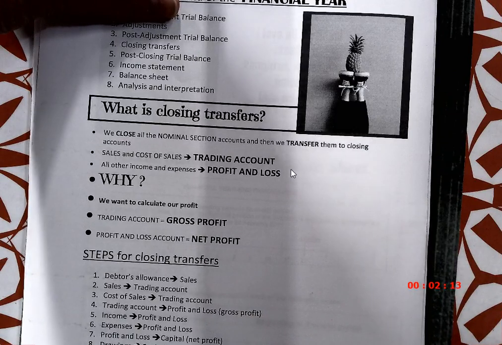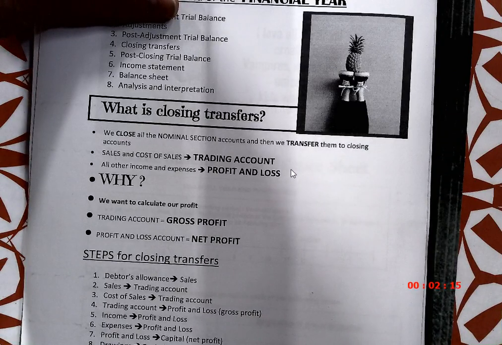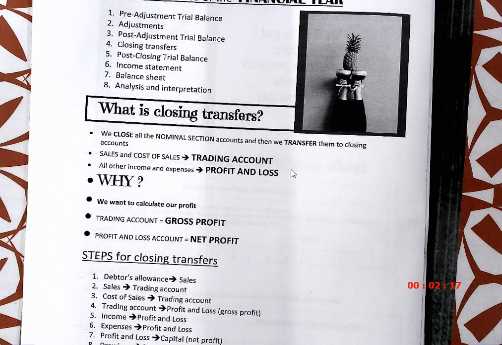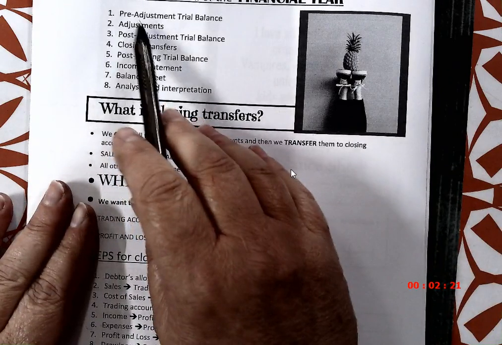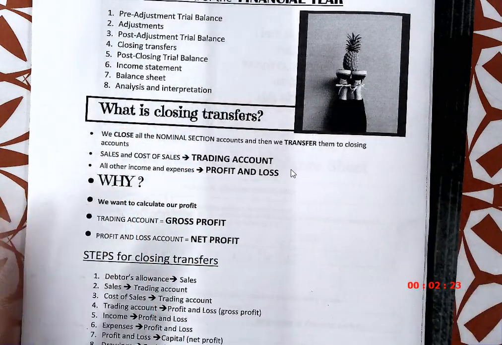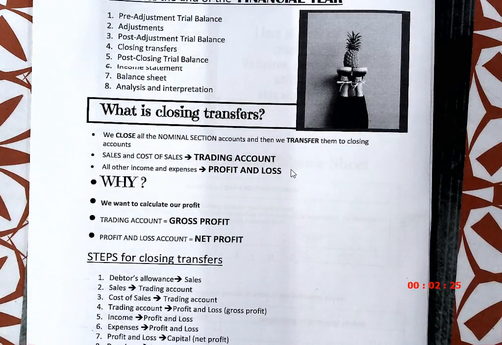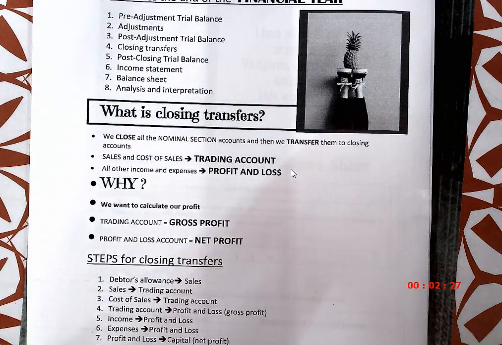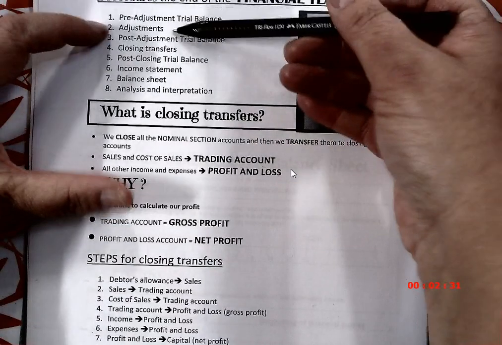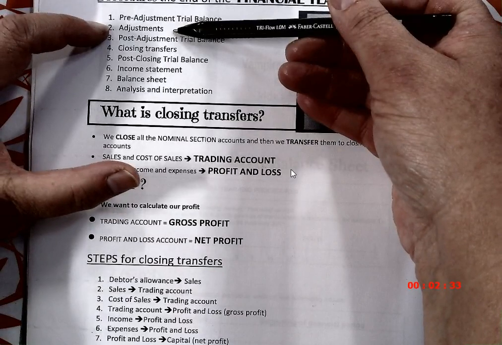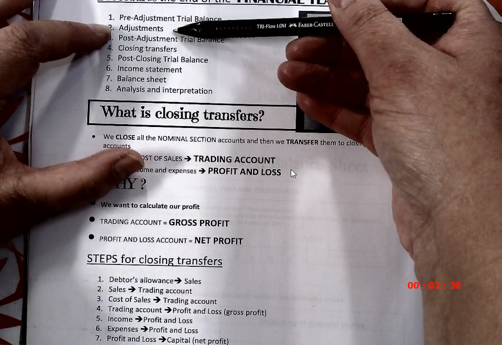Right. Now, when I get to trial balance number 12, I change the name. I say it's a pre-adjustment trial balance. Pre meaning before. Meaning the pre-adjustment happens before the adjustments. Now, what is an adjustment?